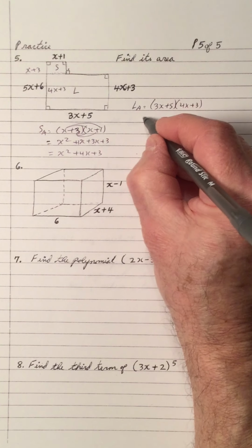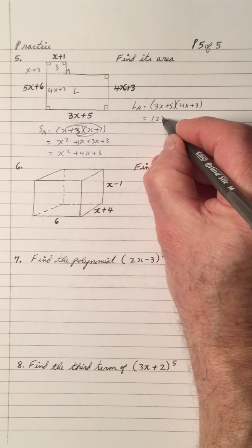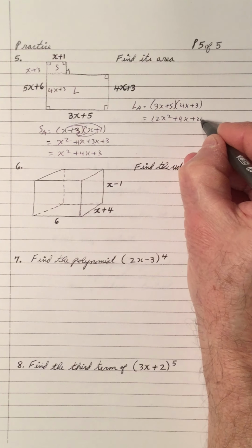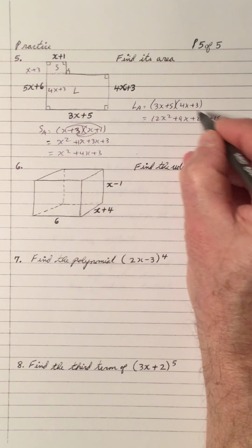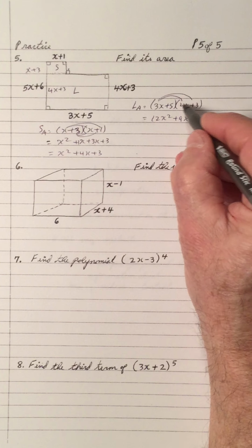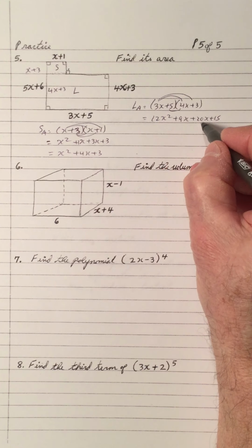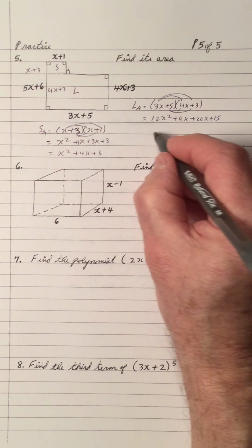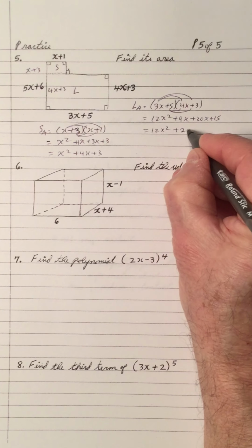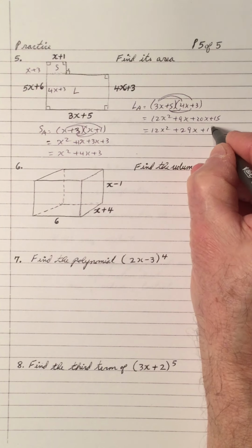And we got a FOIL up here too. So that's 12x squared plus 9x plus 20x plus 15. First is the 12x squared. Outside is 9x, inside is 20x, last is 15. Add up your like terms, and I add the x's up to get 29.